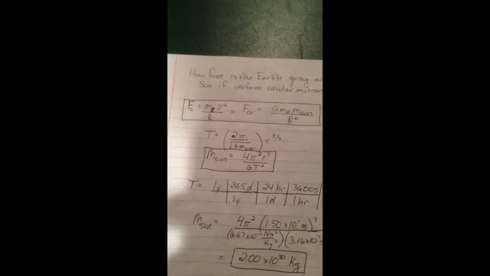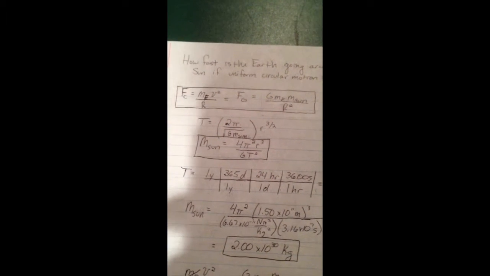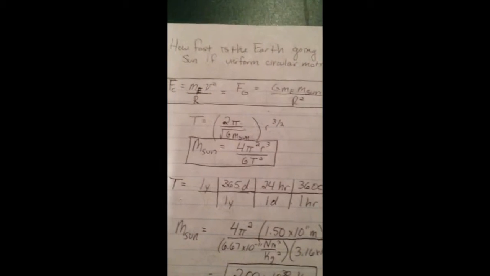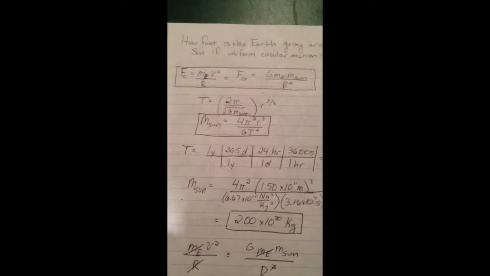So we asked the question, how fast is the Earth going around the sun if uniform circular motion is assumed? We have to assume uniform circular motion because that takes care of Kepler's first law of elliptical orbits, which we do not consider in this project. For this, we can set the centripetal force equal to the force of universal gravitation. This is because the force of gravity between the Earth and the sun provides the centripetal force.